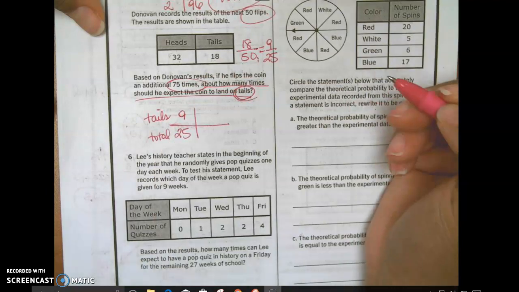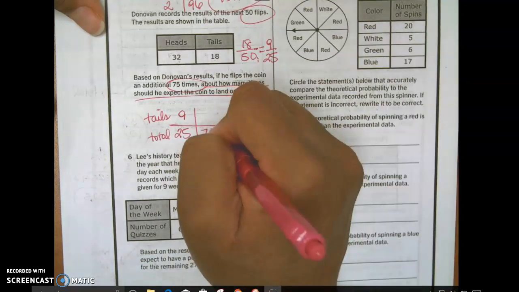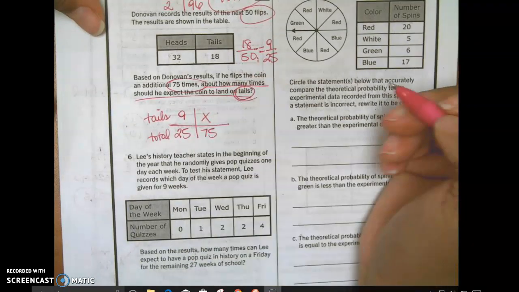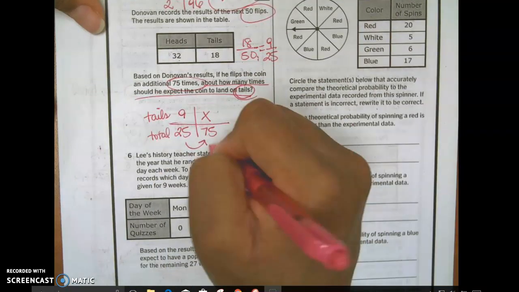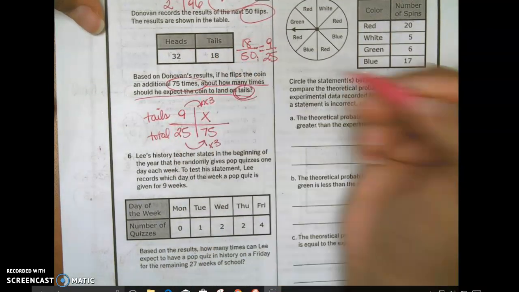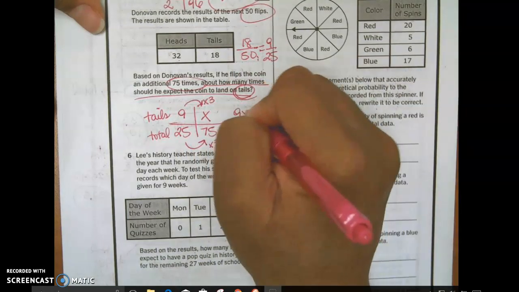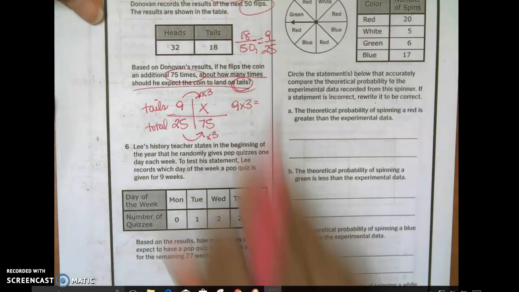And what? 75 on the bottom, X on top. How do I get from 25 to 75? And whatever I do to the bottom, I do to the top. So that's 27. Write your answers. Don't say them out loud, please, and thank you.